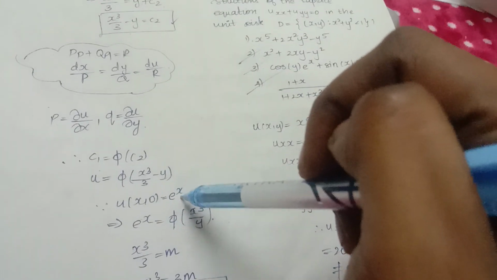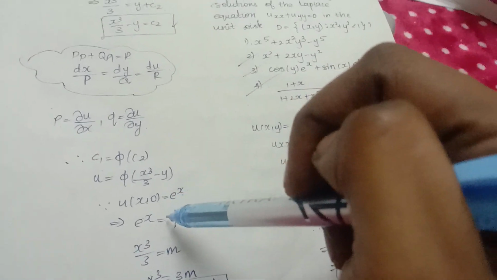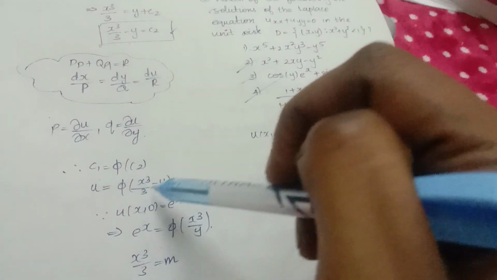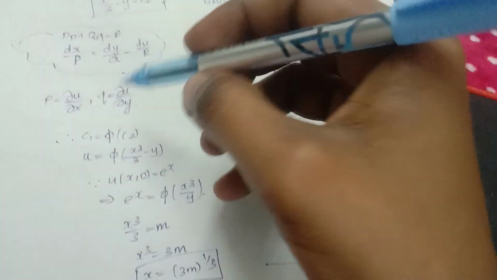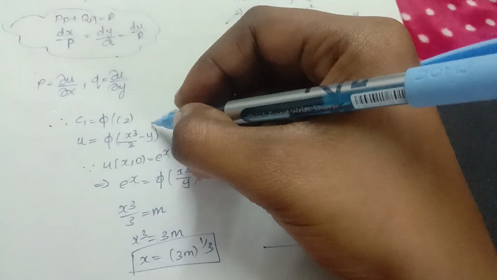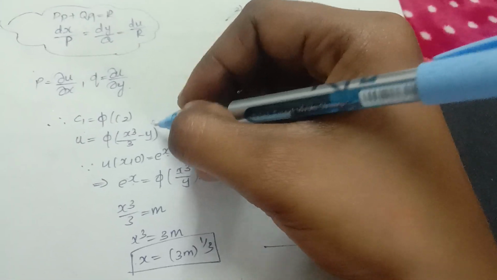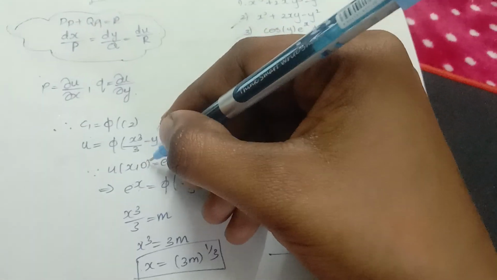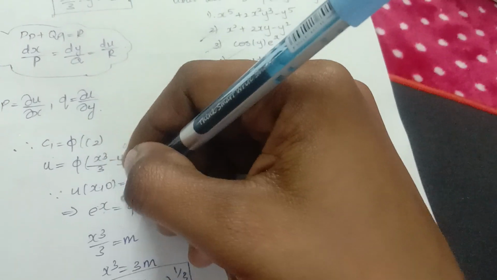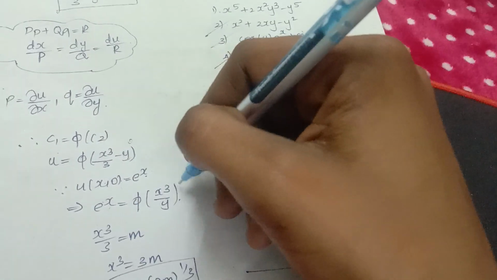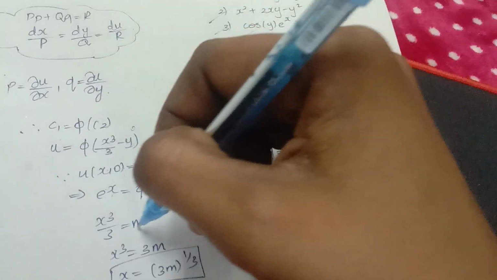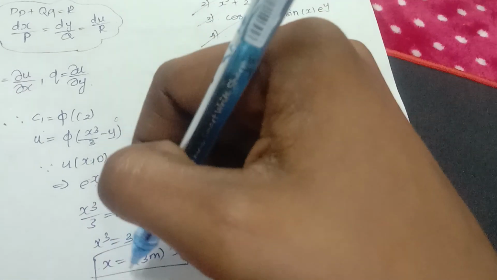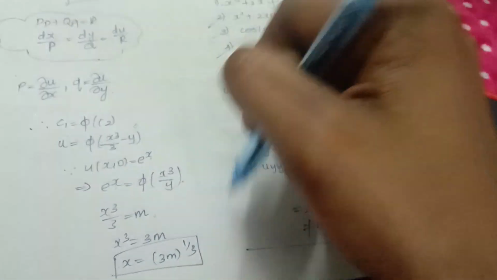Our boundary condition is e^x. So e^x = u = φ(...). The boundary condition is at y = 0, and u is generally written as u(x, 0). So e^x = φ(x³/3), and we take this as m: x³ = 3m, so x = (3m)^(1/3).